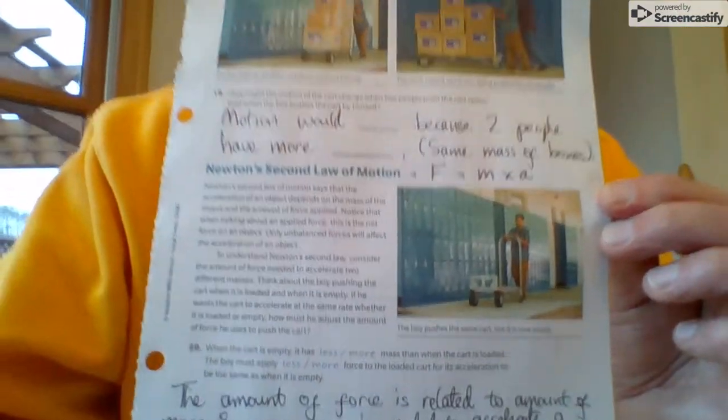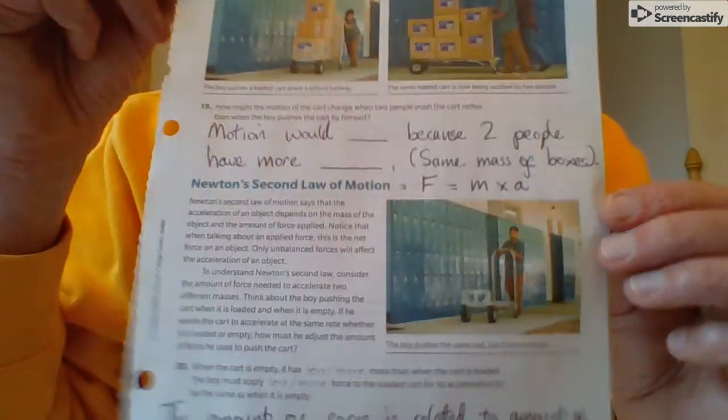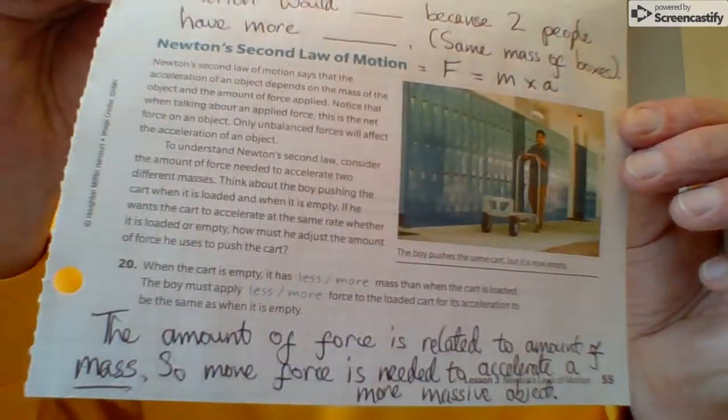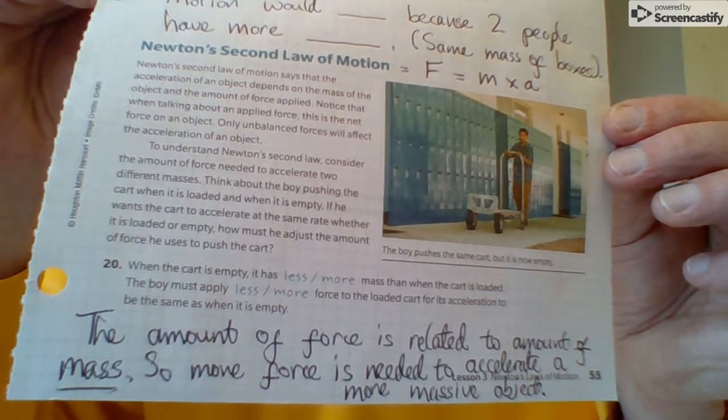Newton's second law of motion. Again, read that section right there. And then after doing that, please, again, just press the pause button and answer that question. Move on now, please, to page 58.